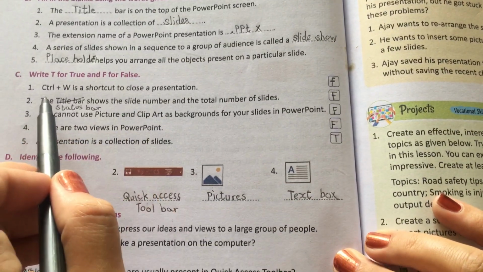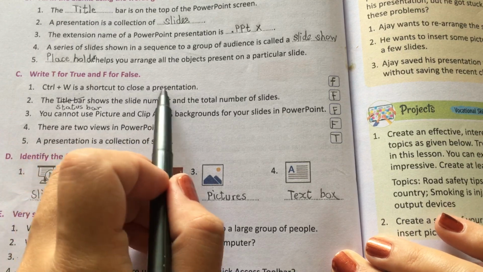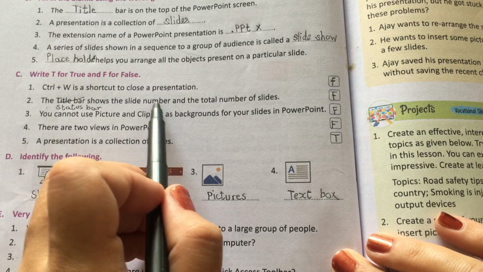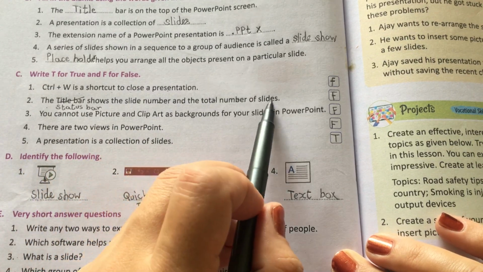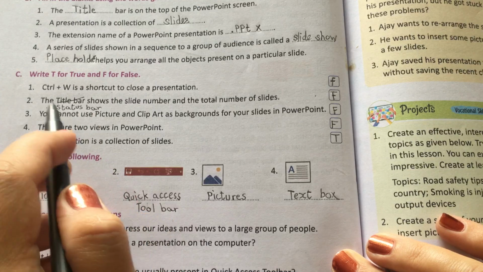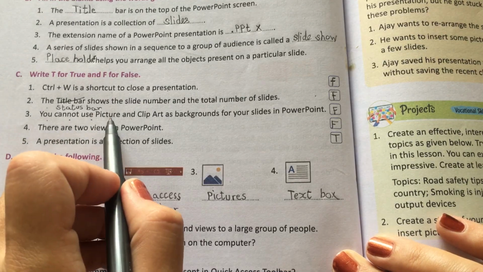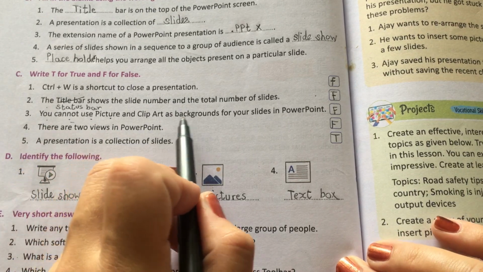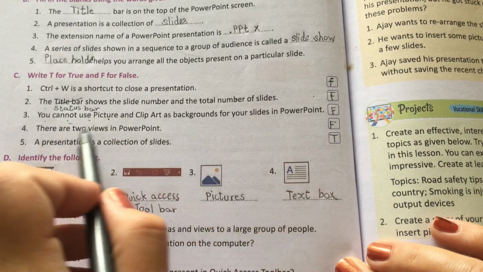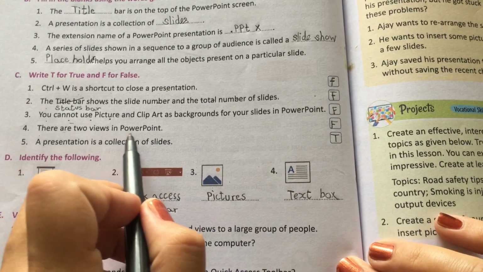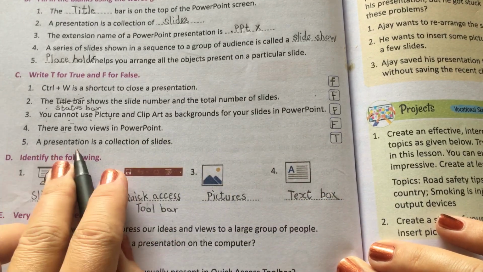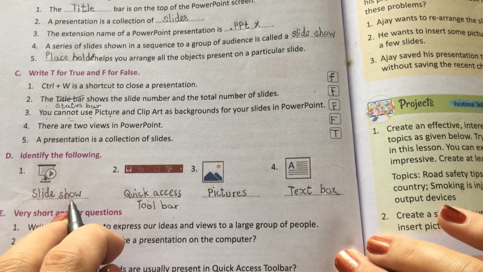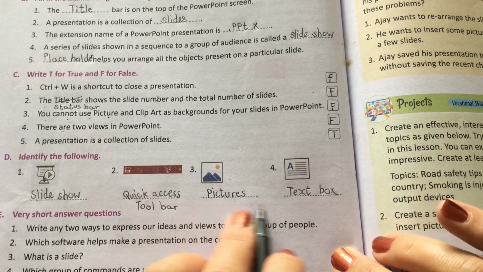Write true or false. Ctrl+W is a shortcut to close a presentation. False. The status bar shows the slide number and the total number of slides. False. You cannot use the title bar. Number 3. You cannot use pictures and clip art as background for your slides in PowerPoint. False. 4. There are 2 views in PowerPoint. False. 5. A presentation is a collection of slides. True. Identify the following. This is the slideshow, this is the quick access toolbar, this is pictures, and this is text box.